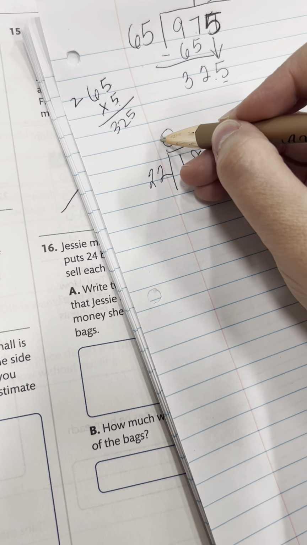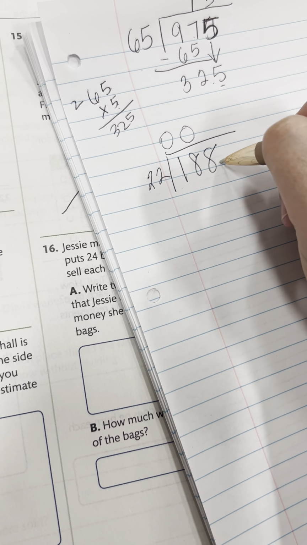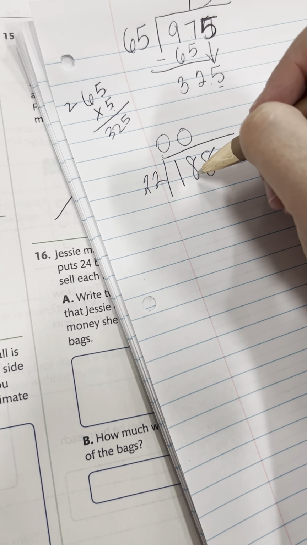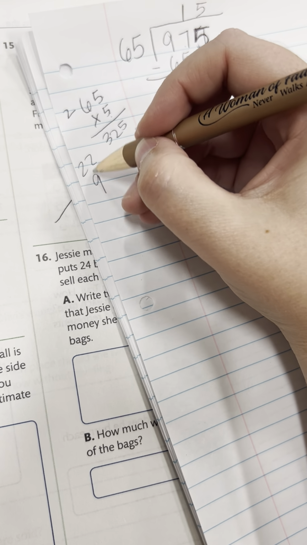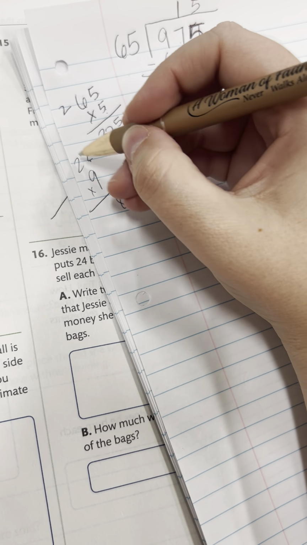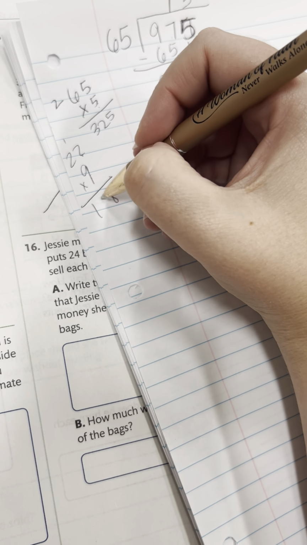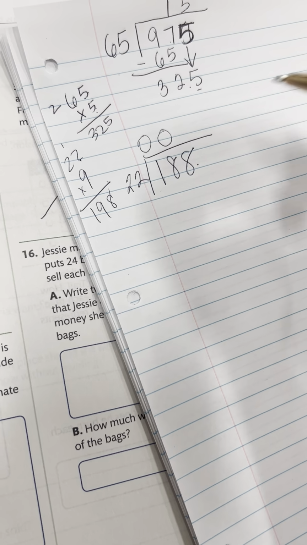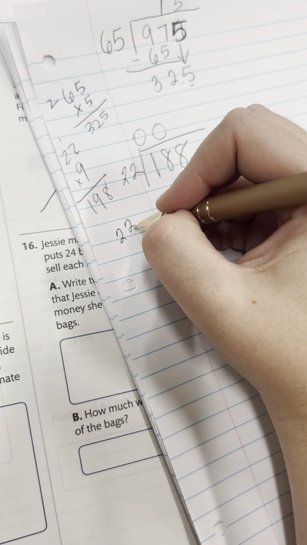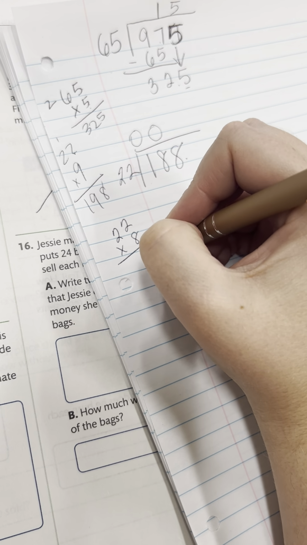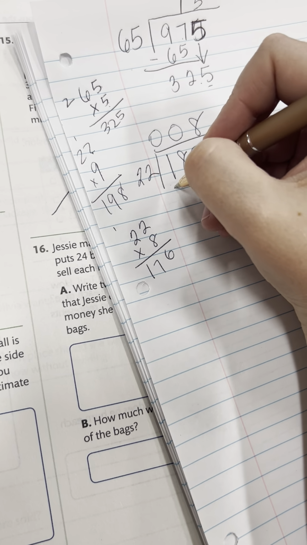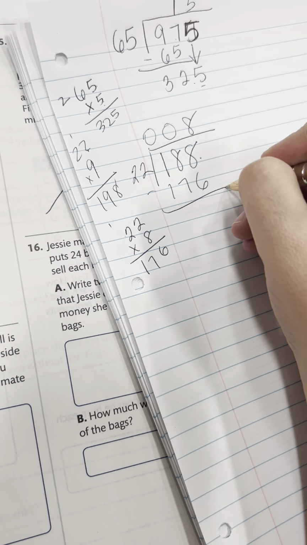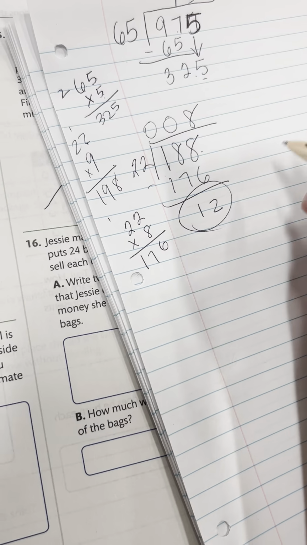You cannot go in there. We have to go in here. Let's try 9, because I know 20 times 9 would be 180. Do my scratch work. 18, carry, 18, 19. Oh, I gotta go back one. So let's see, 22 times 8. 15, 17. 176. You got 12 left.